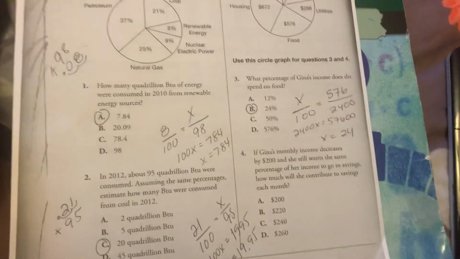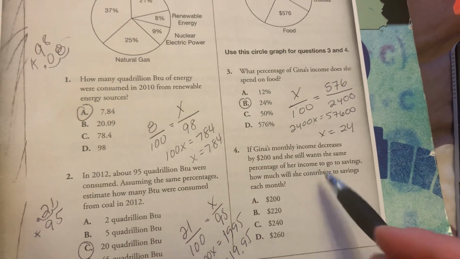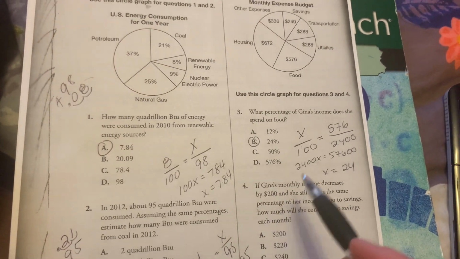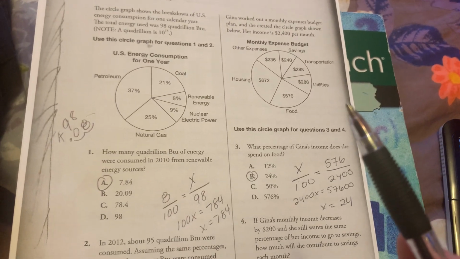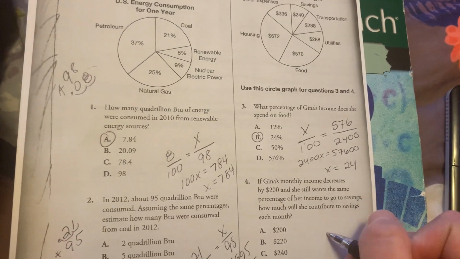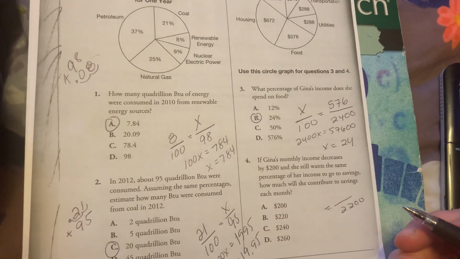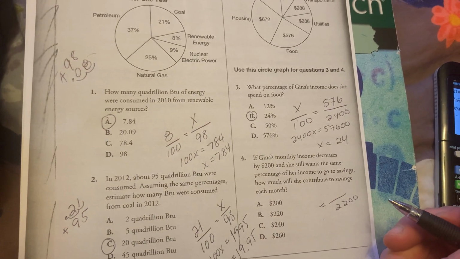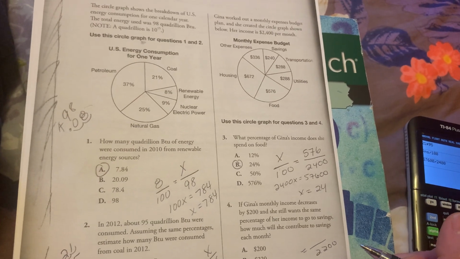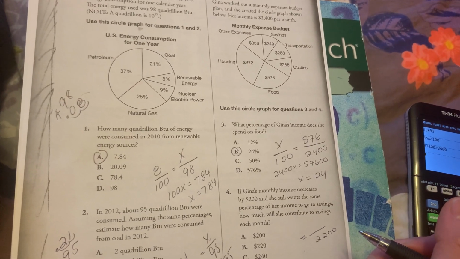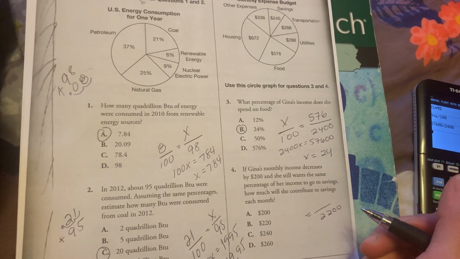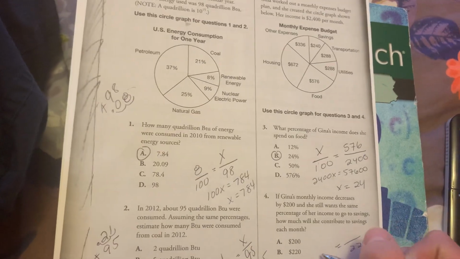Oh boy. Okay. If Gina's monthly income decreases by 200, so now we have 2400, subtract 200, that's 2200 a month. And she still wants the same percentage of her income to go to savings. Well, we don't know what percentage of her income was savings. How much will she contribute to savings? All right.